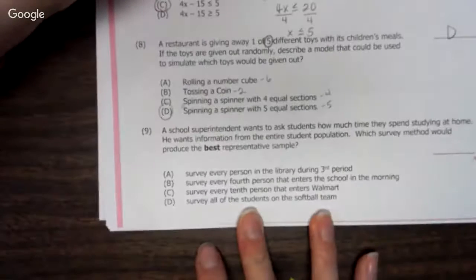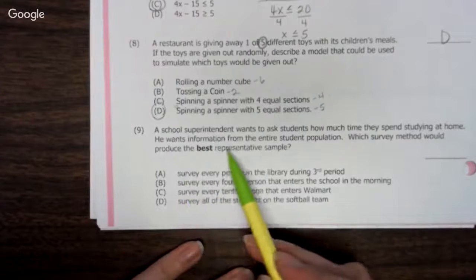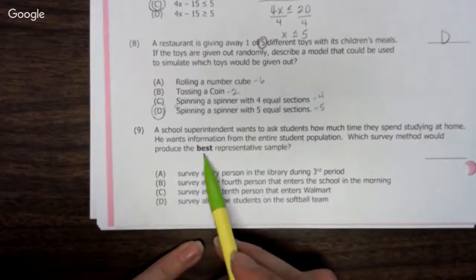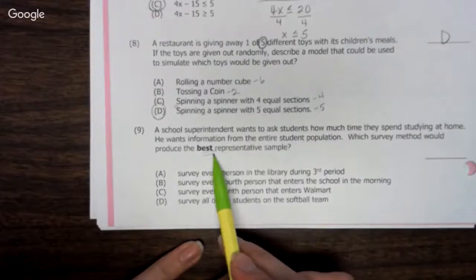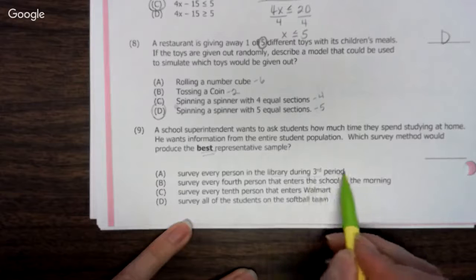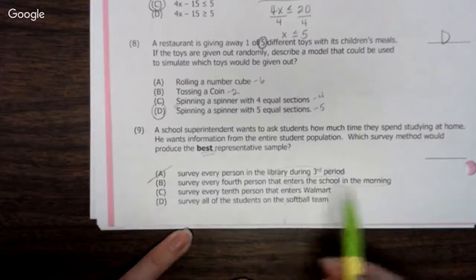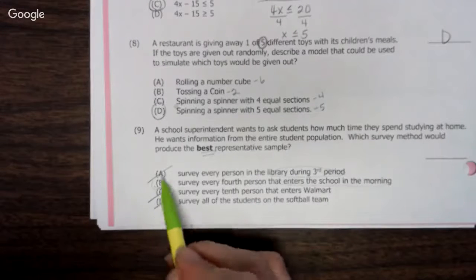All right, number 9. A school superintendent wants to ask students how much time they spend studying at home. He wants the information from the entire student population. So which survey method would best produce the best sample? Is everybody in the library during 3rd period? No. Everybody that enters the school or enters Walmart, not everybody's at Walmart, not everybody's on the softball team, so the best representation would be choice B.